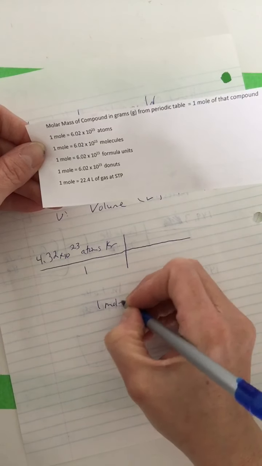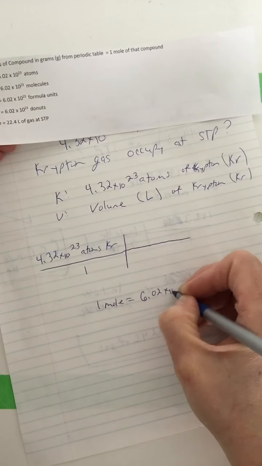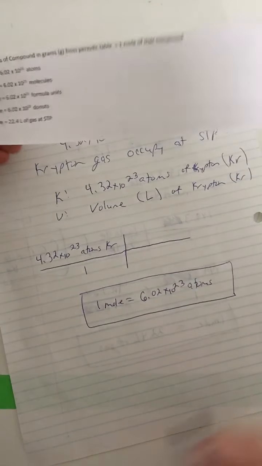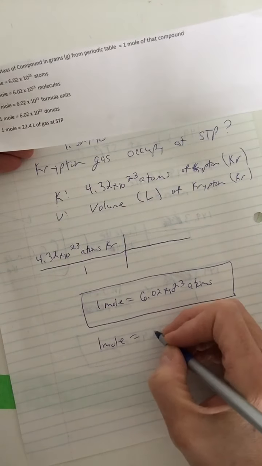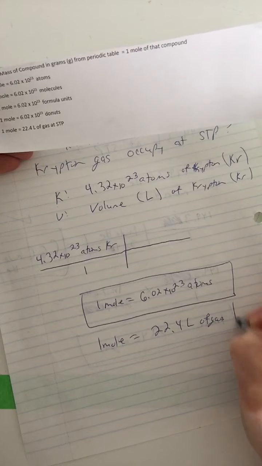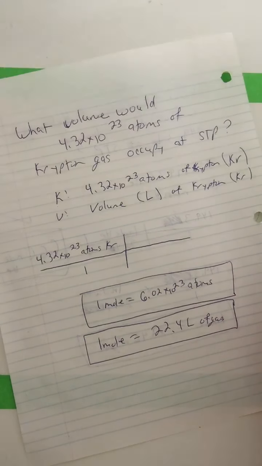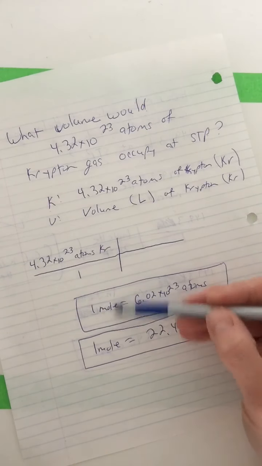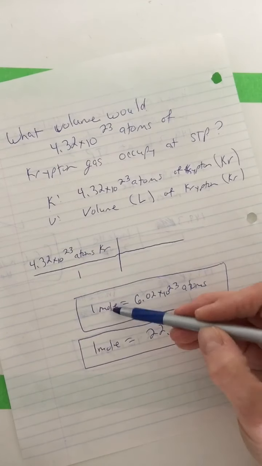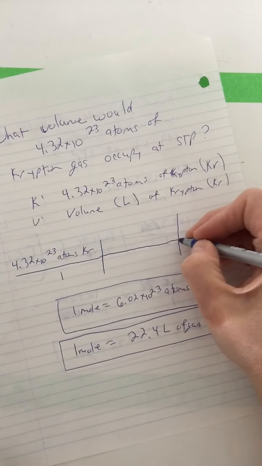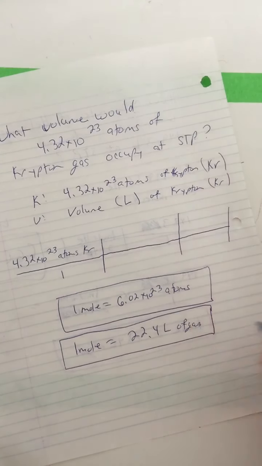So the two conversion factors we're going to use: 1 mole is equal to 6.02 times 10 to the 23 atoms. That's one of our conversion factors. And then the other one is 1 mole is equal to 22.4 liters of gas. That's our second bunk bed pair or conversion factor. I can see a relationship between moles and liters, but to go from atoms to liters, I've got to go through moles first. All right, so this is a double bunk bed because there isn't any way I can get to where I want to go with 1 bunk.